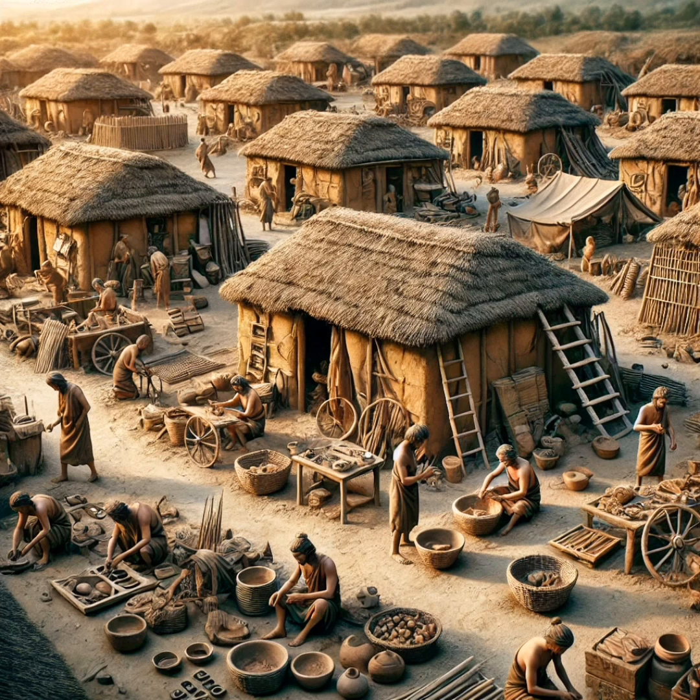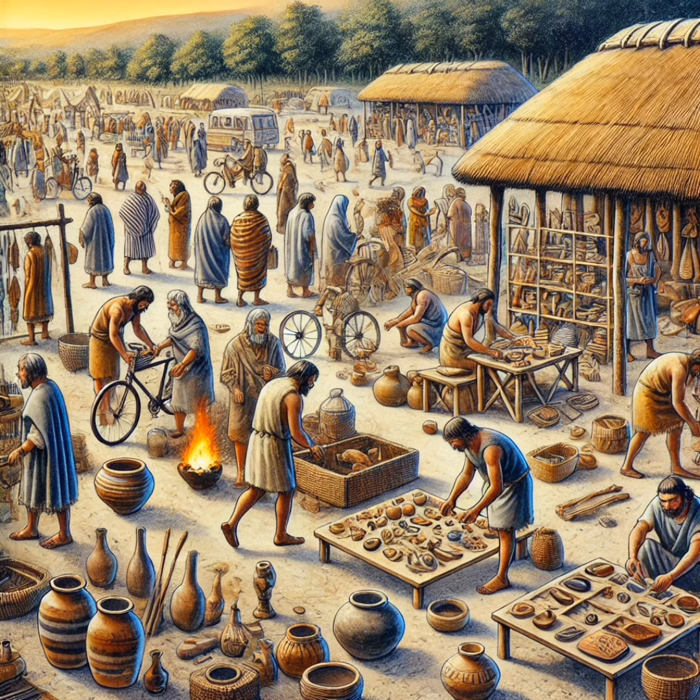In other parts of the world, different animals were domesticated. In South America, llamas and alpacas were used for their wool and as pack animals. In Asia, water buffalo and later horses were domesticated and became essential for farming and transportation.